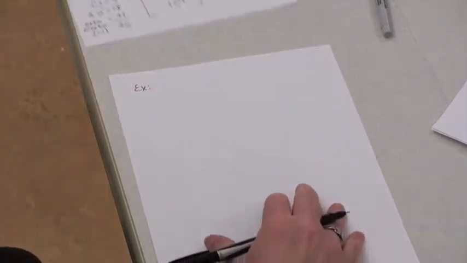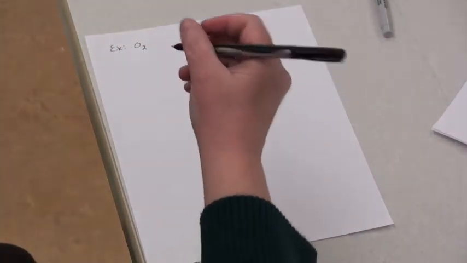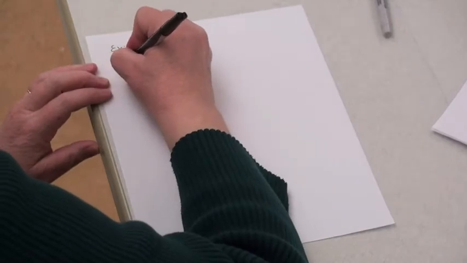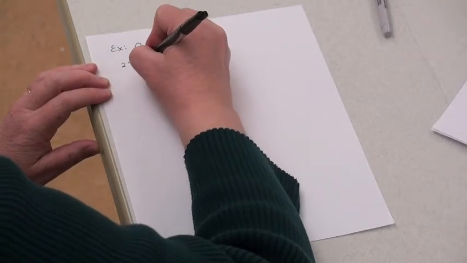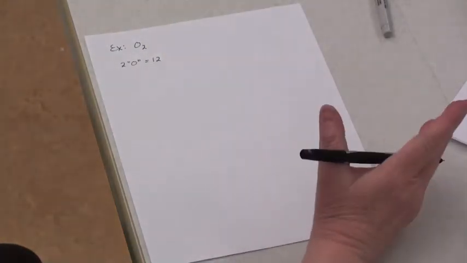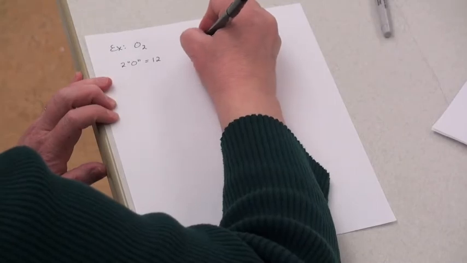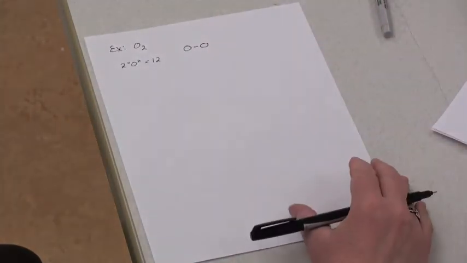So here's when things go wrong. We'll take a look at one of the most important molecules there is, oxygen. So you say, okay, I can do this. 2 oxygens. Oxygen is in group 16, so each one has 6, so that's a total of 12 electrons. You think this is going to be so easy. So we say, we only have 2. The only thing you can do is bond them with a single bond.